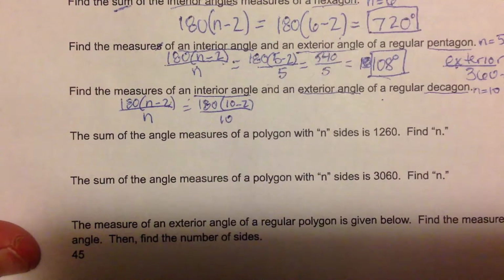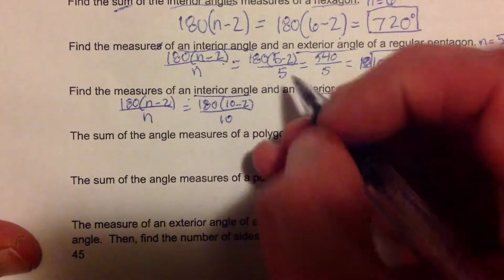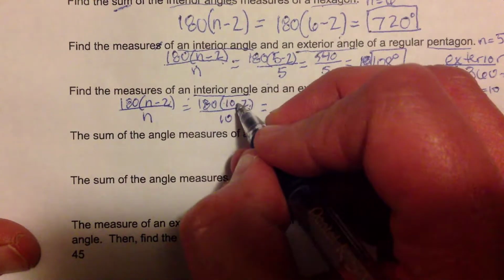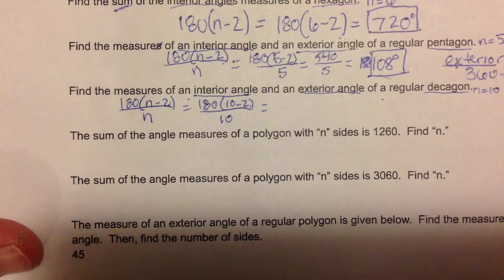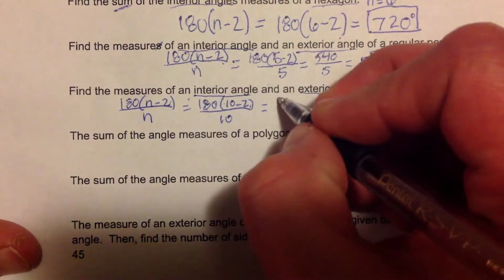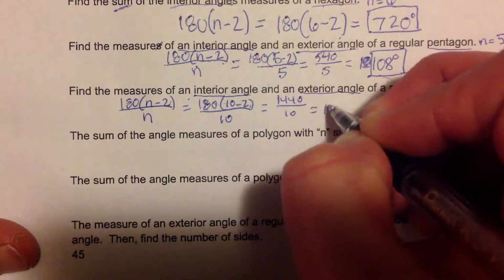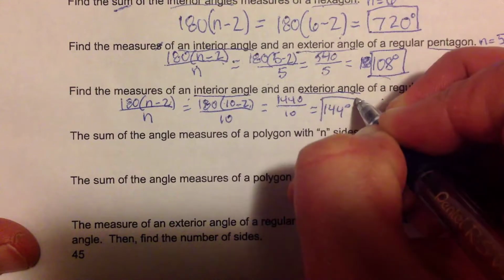And again, if you have a TI calculator, you can type that all in at once. Or what I'm going to do is 10 minus 2 is 8. I'm going to do 180 times 8 and figure out what that is. That's 1,440. And I'll divide it by 10, which is 144 degrees.